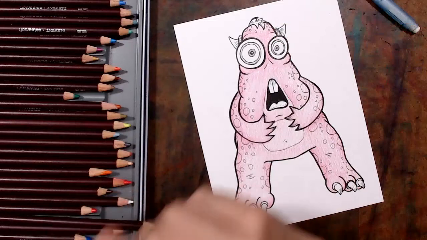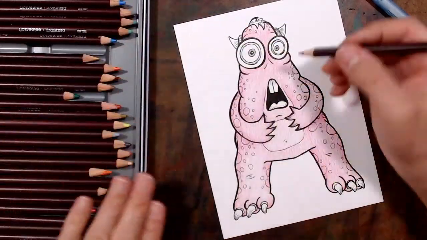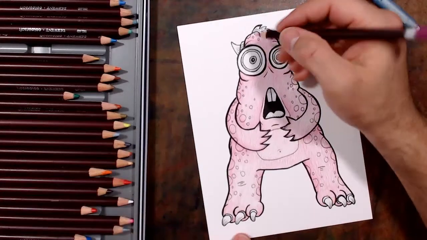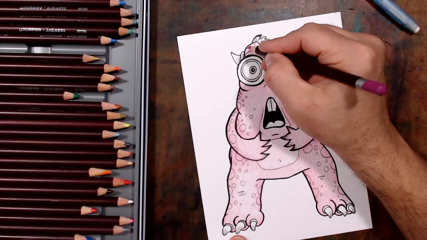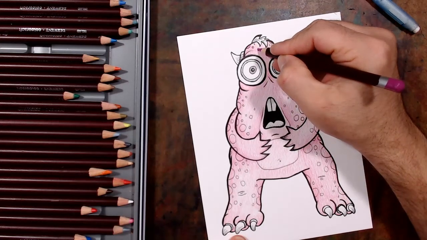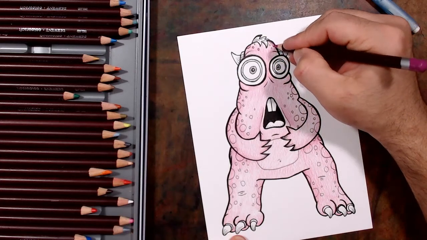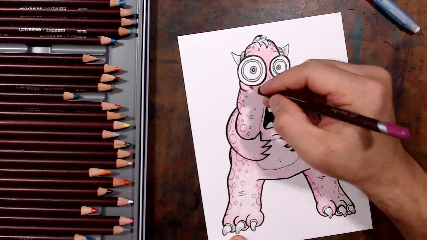Alright, so that's done. I think I'm going to use this darker, this fuchsia color, and that's what I'm going to use for the spots. And so it's just a slightly darker pink, basically. Kind of like a pink or a magenta.